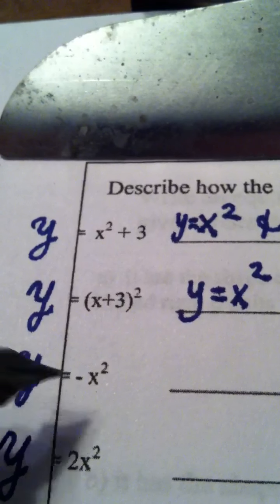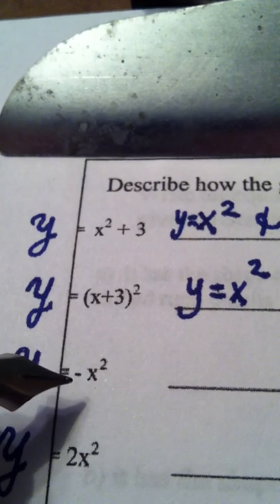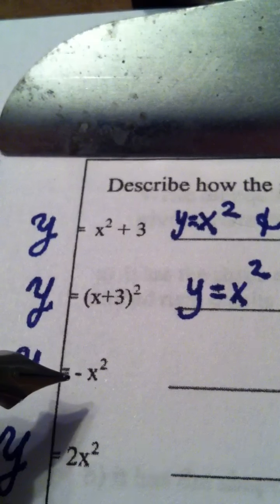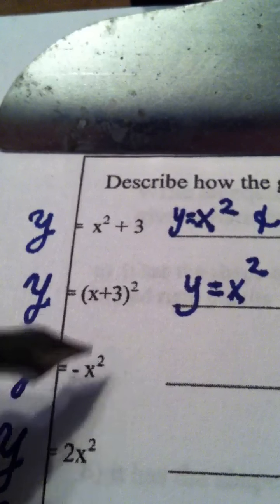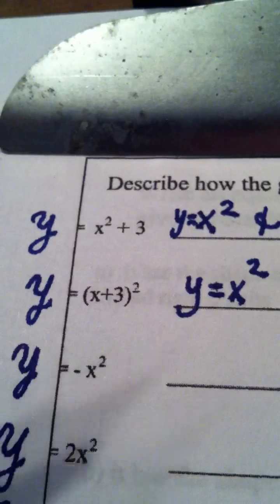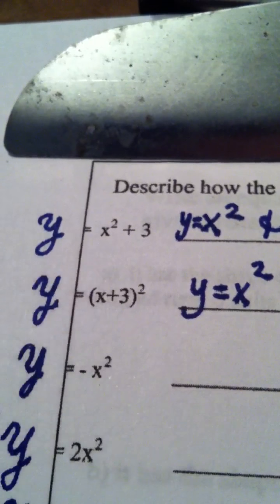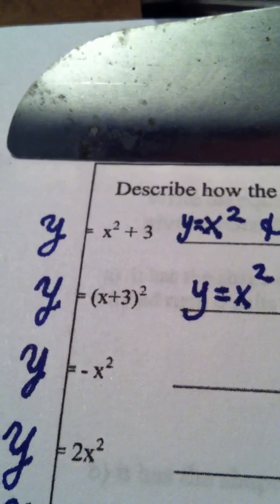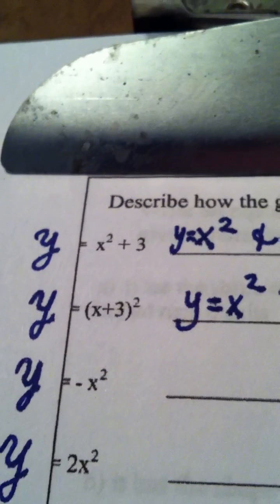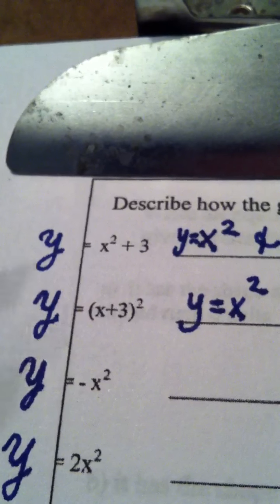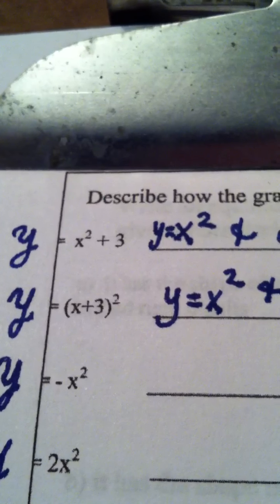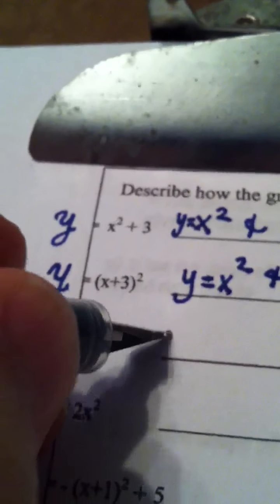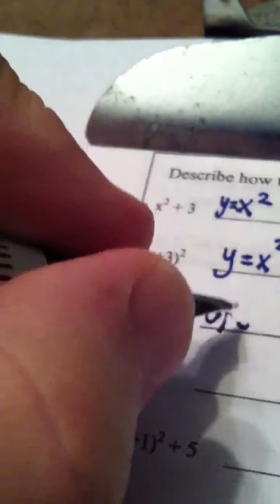Okay, when I have y equals x squared but I put a negative 1 in front of it, what this negative 1 is doing is it's multiplying all these y values by negative 1. So the ones that used to be positive are now negative, and the ones that used to be negative are now positive. So what it basically does whenever you're multiplying the y value by a negative 1 is it turns the original graph upside down.